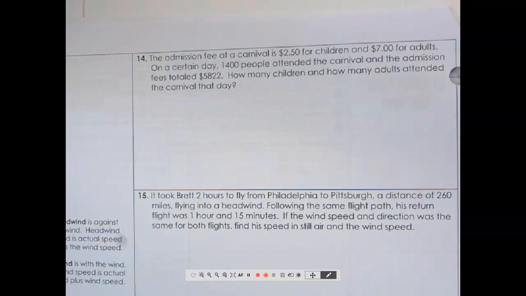The admission fee at a carnival is $2.50 for children and $7 for adults. On a certain day, 1,400 people attend the carnival, and the admission fees totaled $5,822. How many children and how many adults attended the carnival that day?